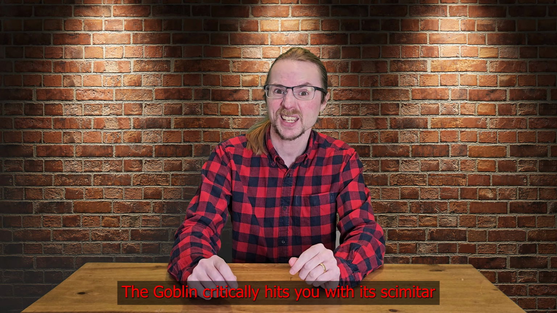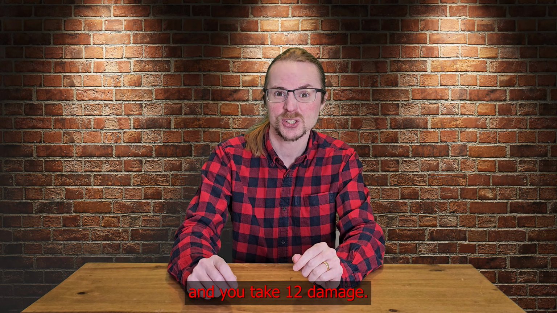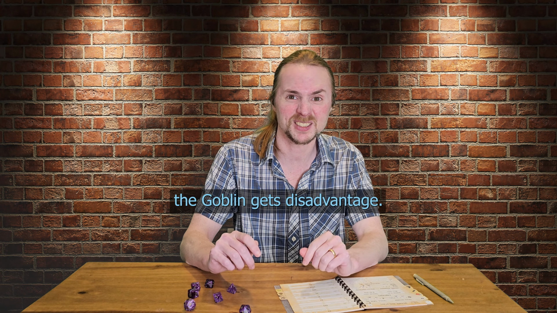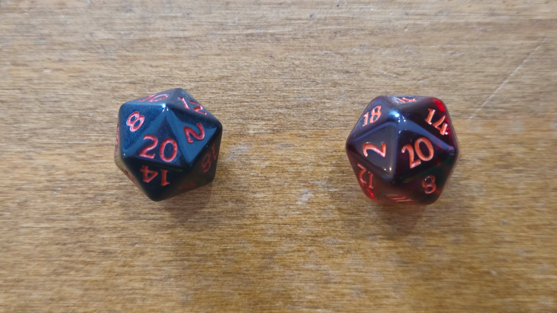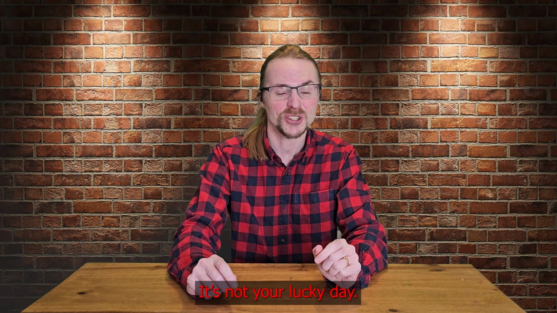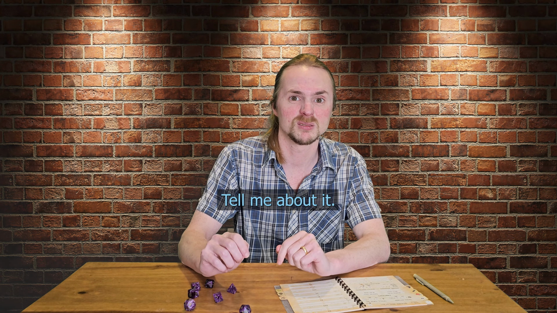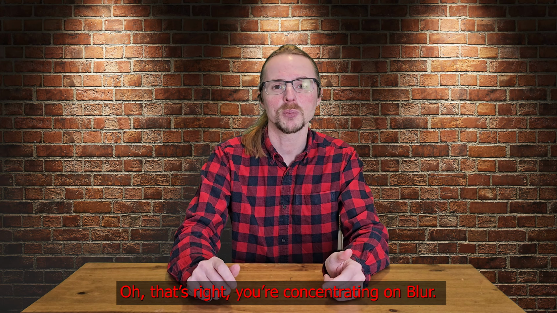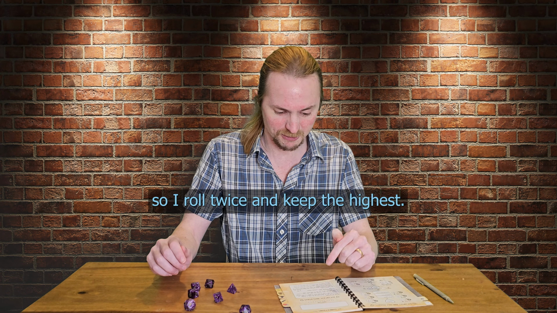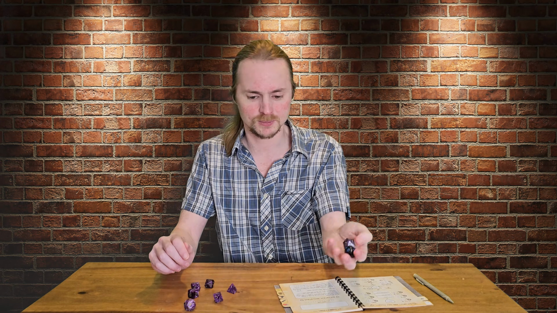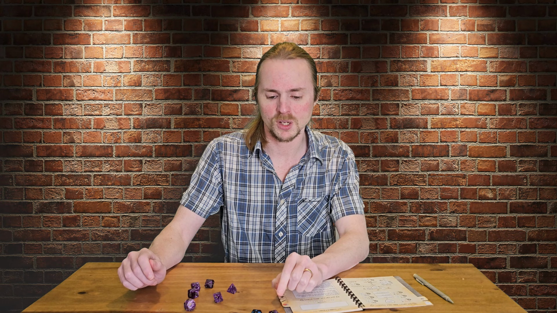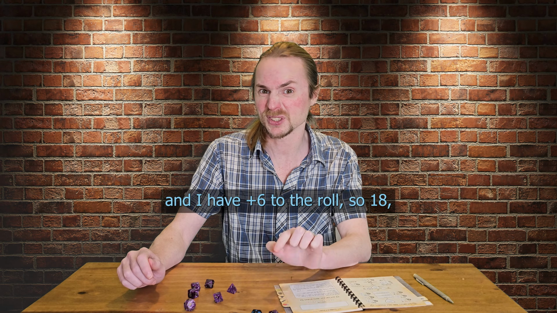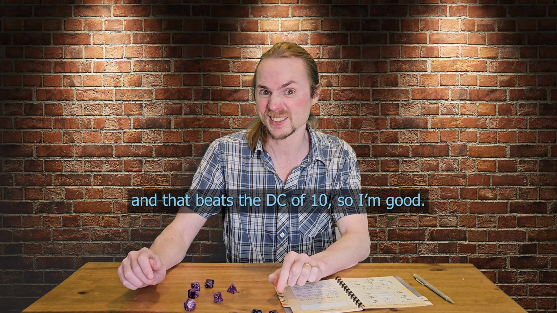The goblin critically hits you with its scimitar and you take 12 damage. But I have blur up, so the goblin gets disadvantage. Are you sure it's a crit? Yeah, it rolled 20 twice, it's not your lucky day. Tell me about it. Oh, that's right, you're concentrating on blur. Make me a concentration check. Oh yeah, well I have Warcaster, so I roll twice and keep the highest. Okay, so my highest roll was a 12 and I have +6 to the roll, so 18, and that beats the DC of 10, so I'm good. Finally, I passed a roll.